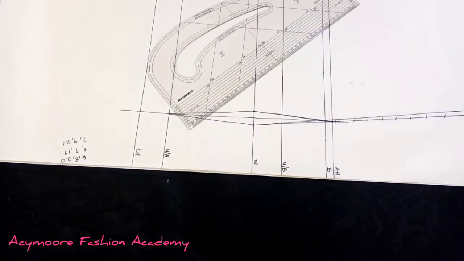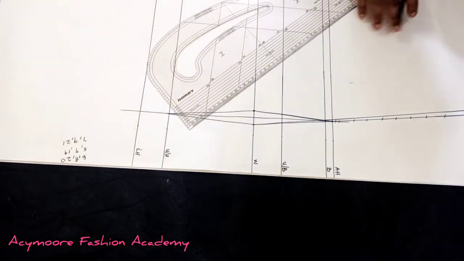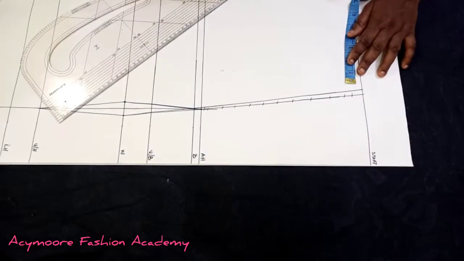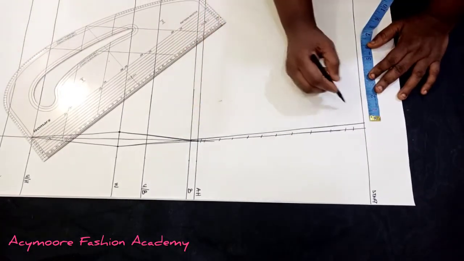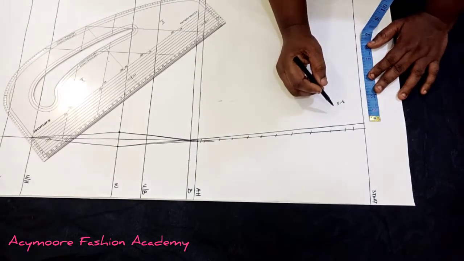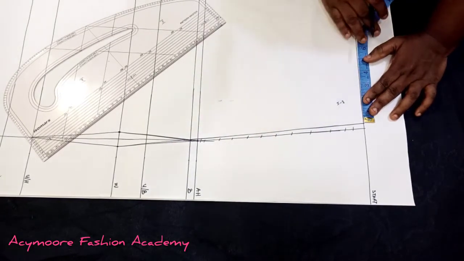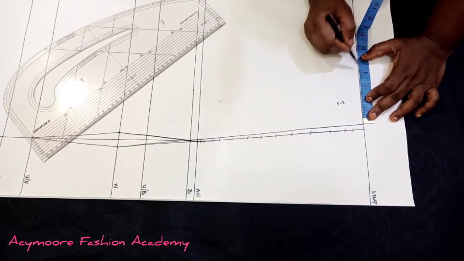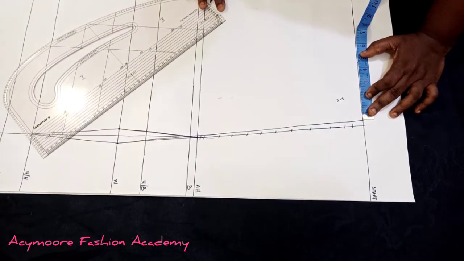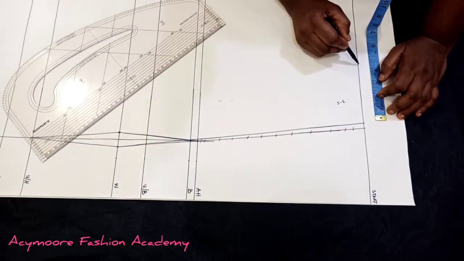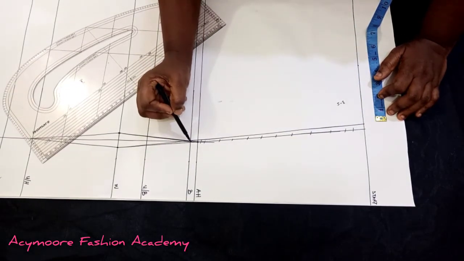Now from the start line, we're going to measure. I told us while we're drafting the half scale bodies that we could go between 3 to 5. So I can go in by 4.5. The max is 5 that you can go in, depending on how much you want your bust accentuated. So I'll go in by 4.5, and then I'll join this point to the bust point.